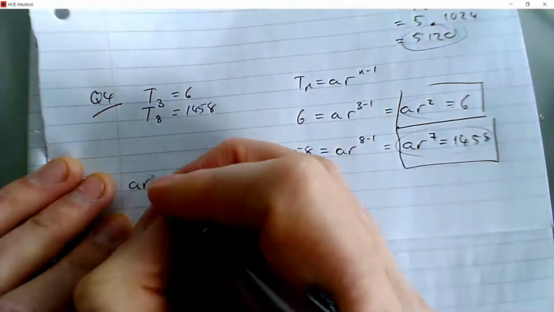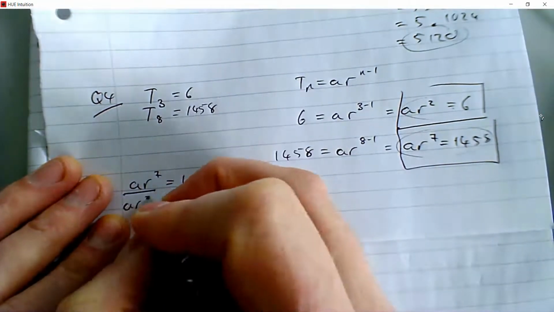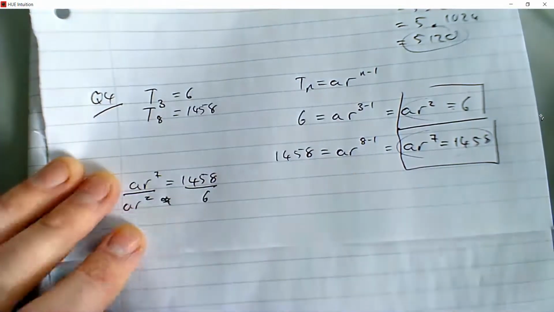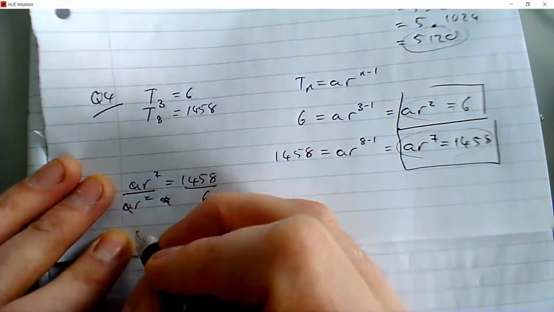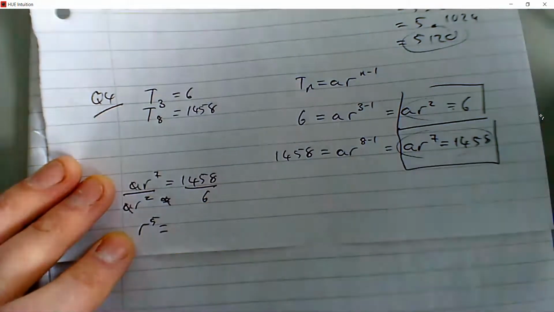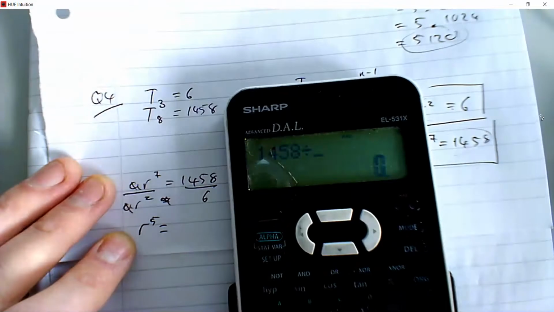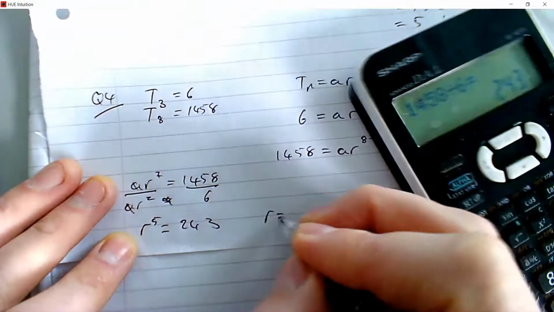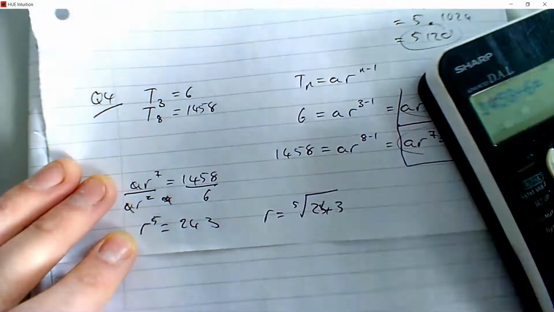So AR to the 7 is the same as 1458. If I divide this side by AR squared, a number that's the same as AR squared is 6, so I can divide this side by 6. The A's cancel, and I'm left with R to the power of 5 equals 1458 divided by 6, which is 243.